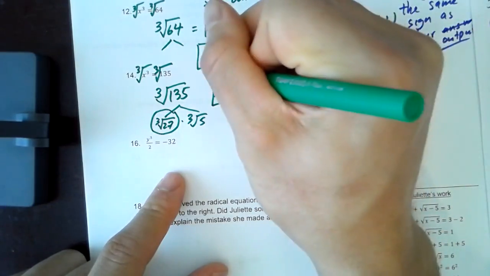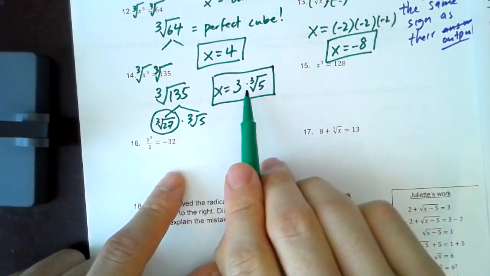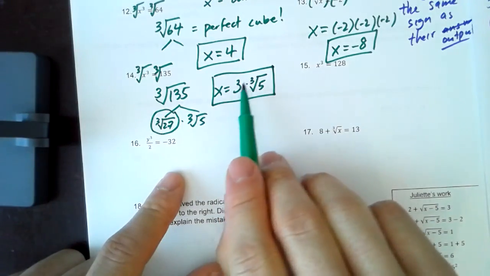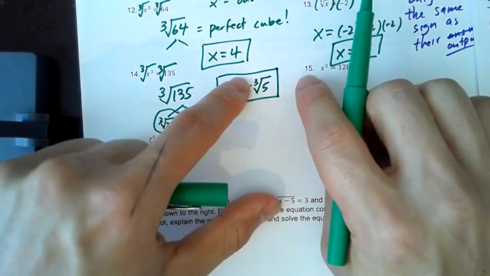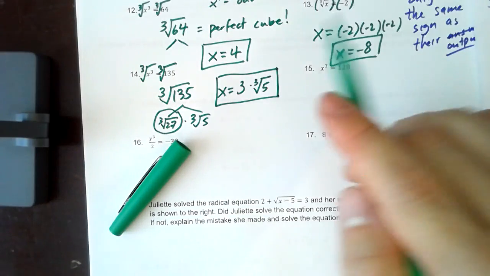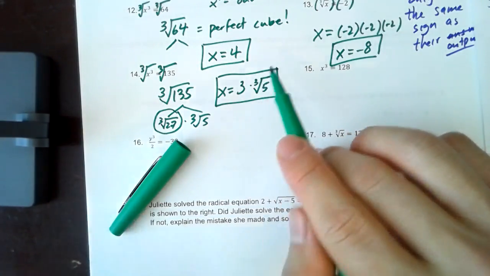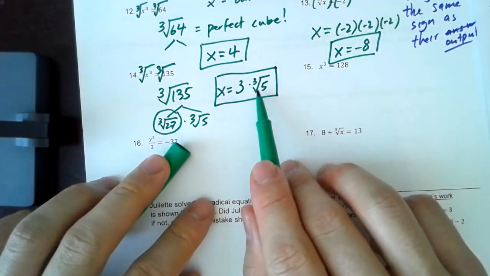Again, I write it with a dot. You'll see that some people don't need that dot. They just put them right next to each other. But I just find it a little bit more clear when you know that it's not 33. It's 3 times the cube root of 5.